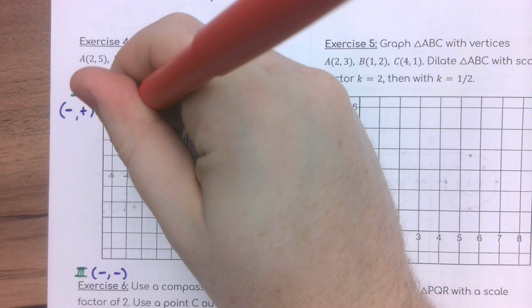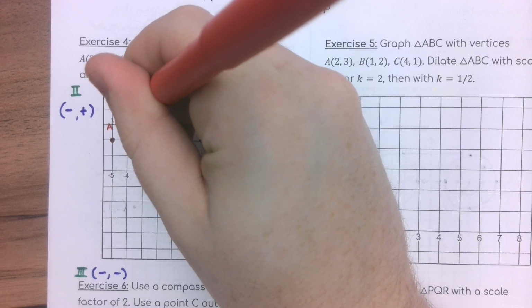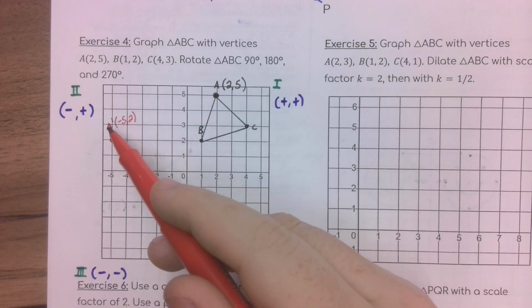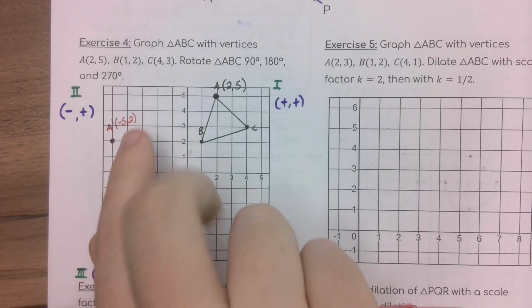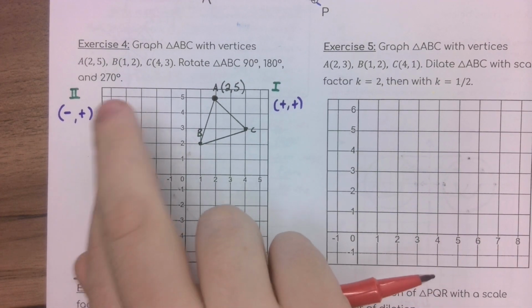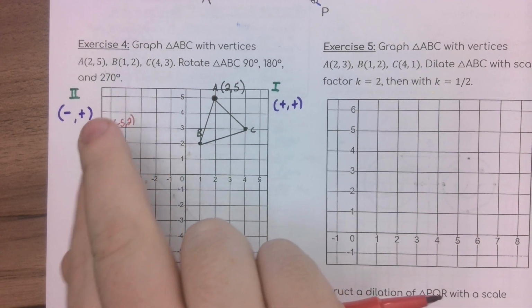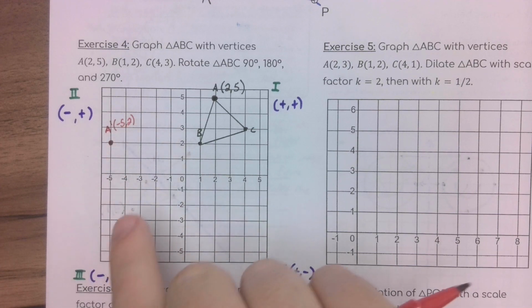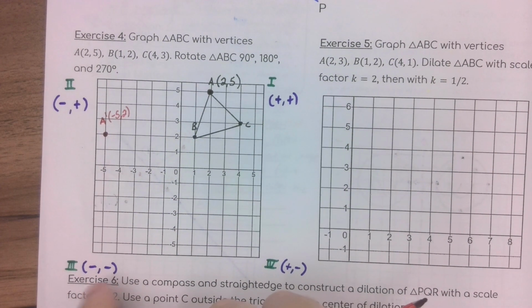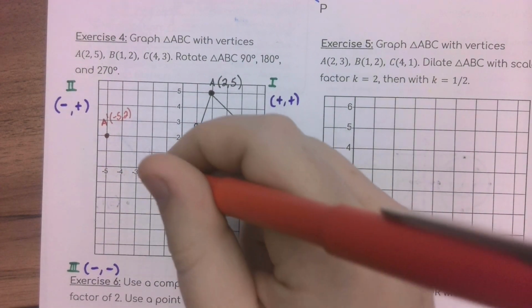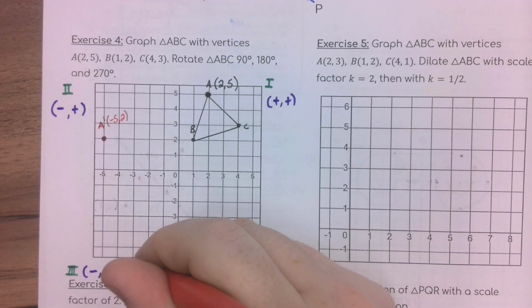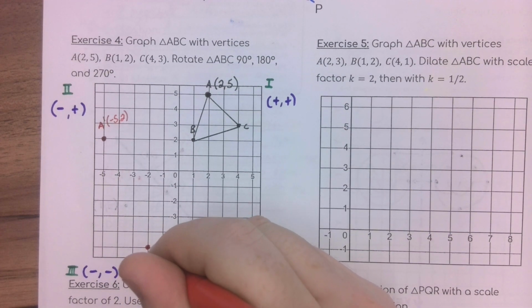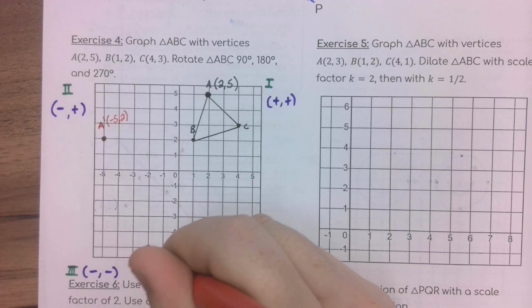Let's rotate it again. So here we have negative 5, 2. What happens if I rotate it 90 degrees again? Well, the rule is the order of the points flips. So instead of negative 5, 2, it'll be 2, 5. But in quadrant 3, both numbers have to be negative. So it'll be negative 2, negative 5. This is where point A double prime is at negative 2, negative 5.